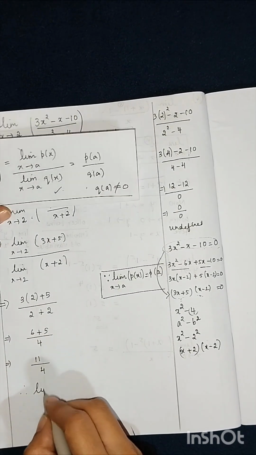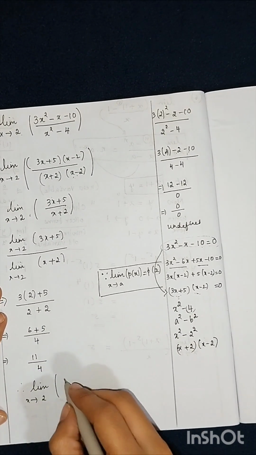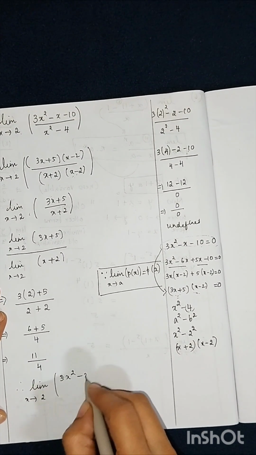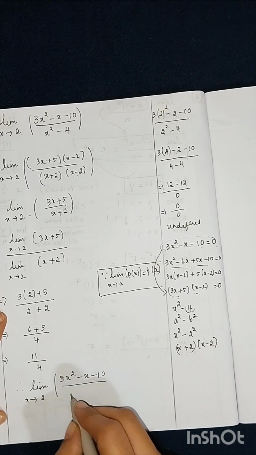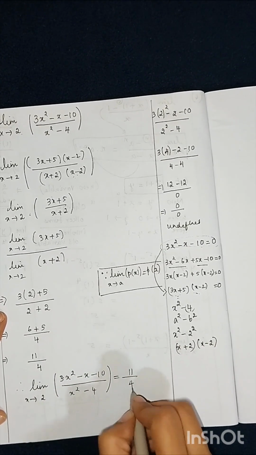Therefore, the original question was limit x tends to 2, 3x square minus x minus 10 divided by x square minus 4, is equal to 11 divided by 4.